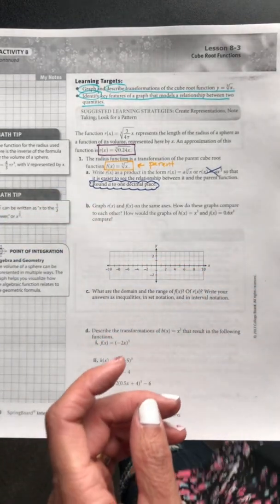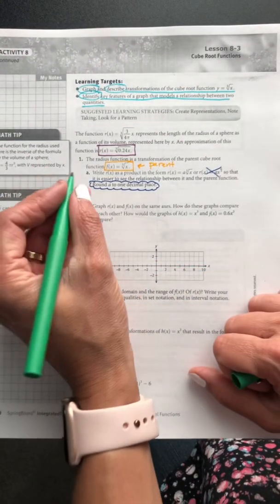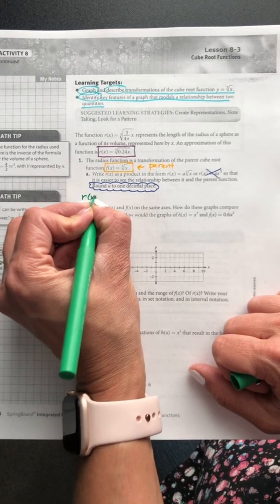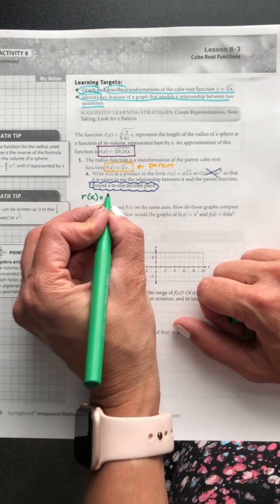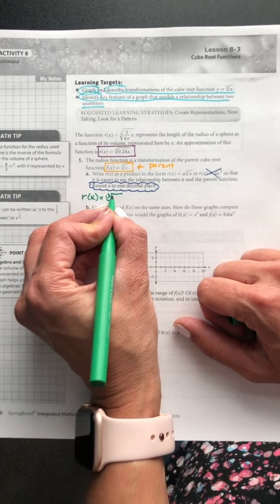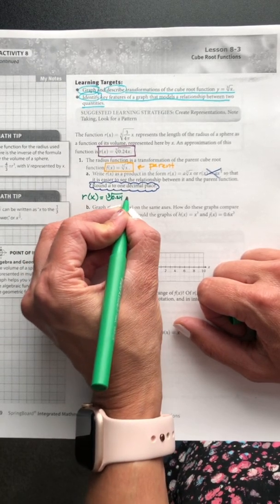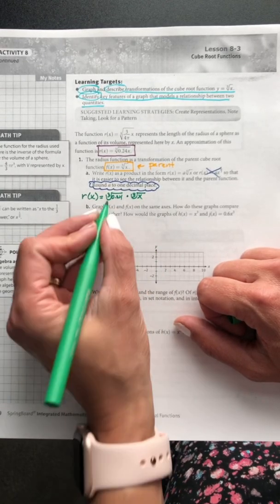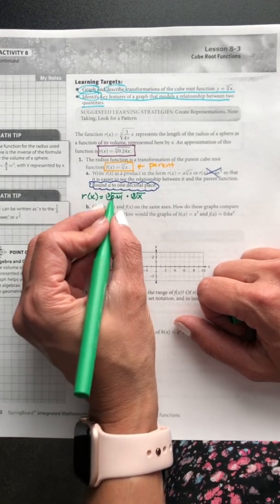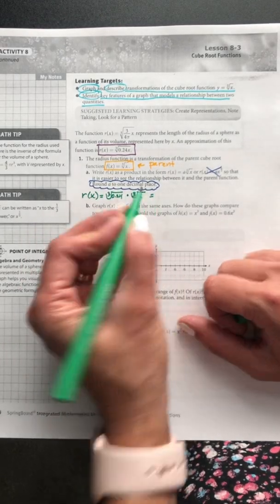All right, so let's do this. They want us to rewrite r of x, and they want us to separate the 0.24 from the x. So the cube root of 0.24 times the cube root of x. And then we just need to enter this part into our calculator and round to 1 decimal place. So I have my calculator right here.